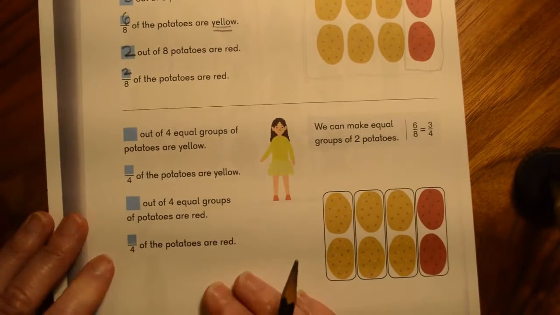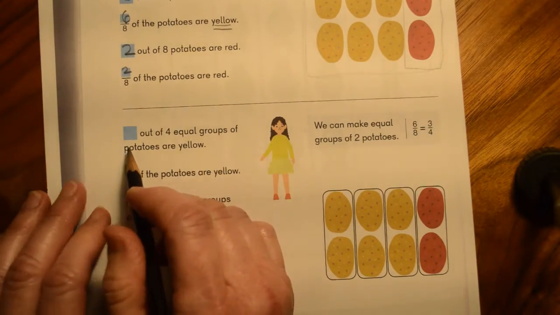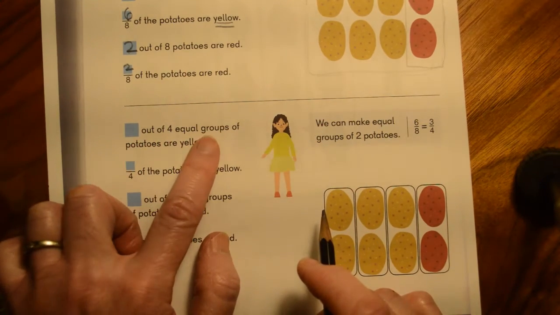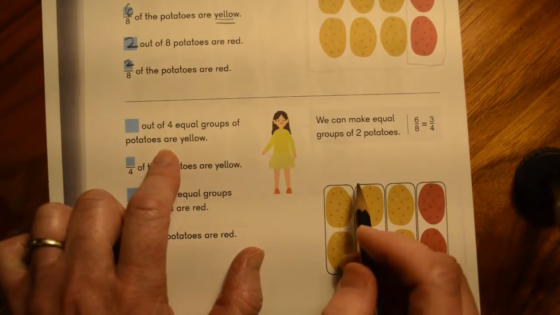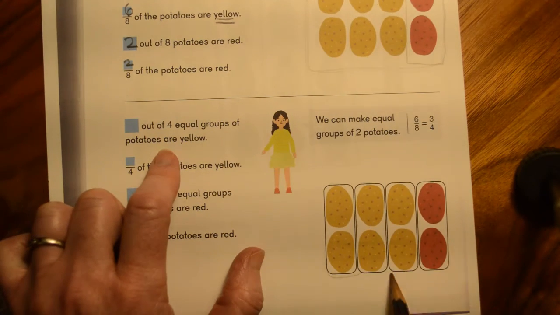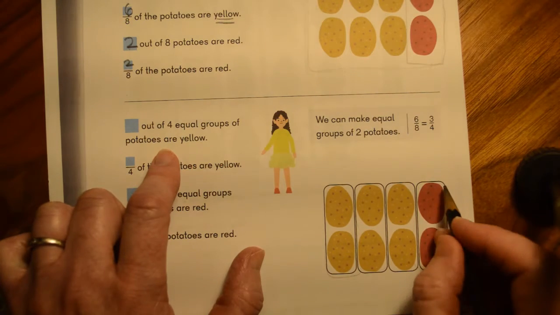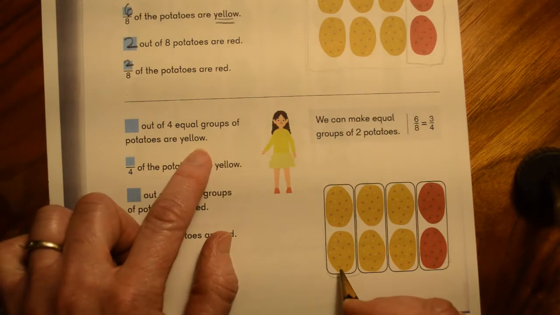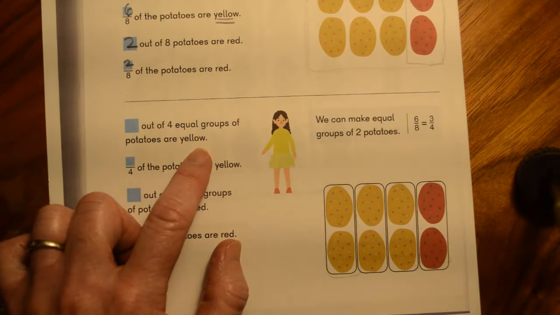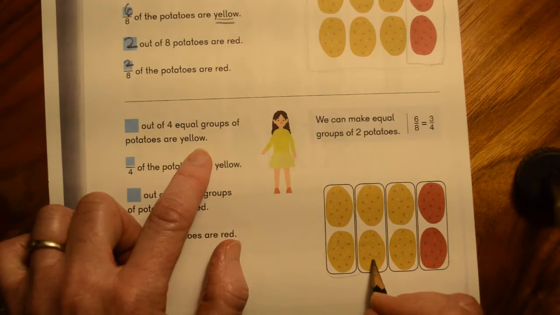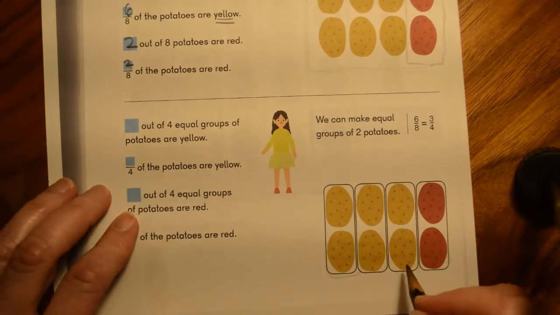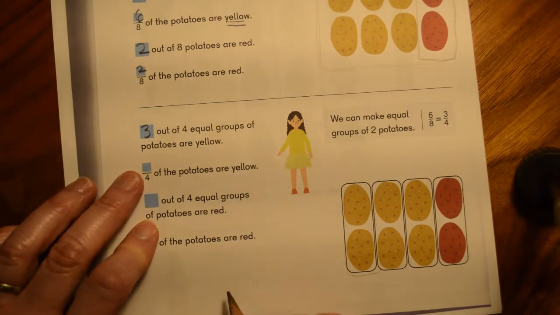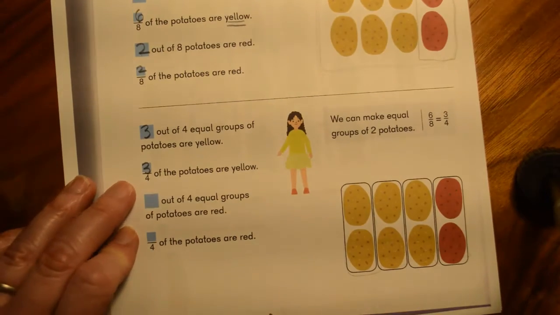Okay, so here is another way that they're going to tell us to do this. It says out of 4 equal groups of the potatoes, so if we separate them into 4 equal groups like this, each set has the same type of potatoes. How many of those sets have just yellow potatoes? All right, so we see 1 set, 2 sets, 3 sets out of the 4 equal sets are yellow potatoes. So we could say 3/4 of the potatoes are yellow.